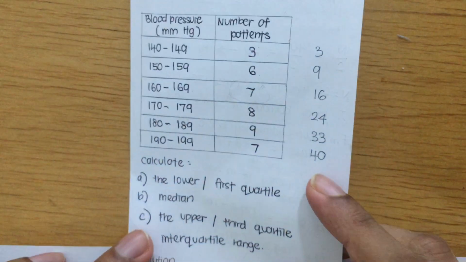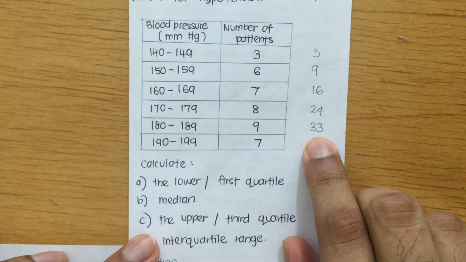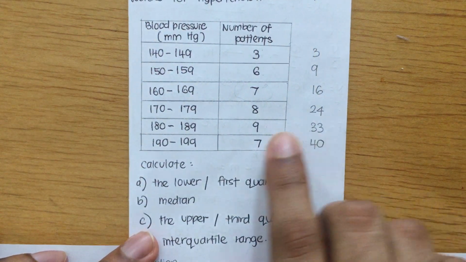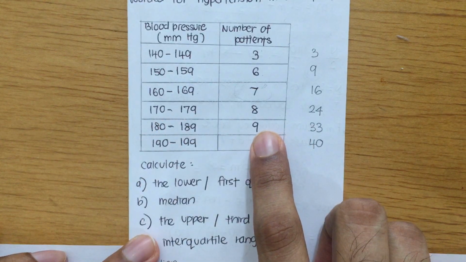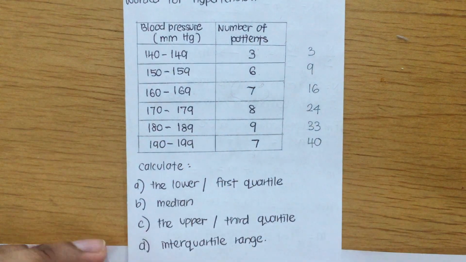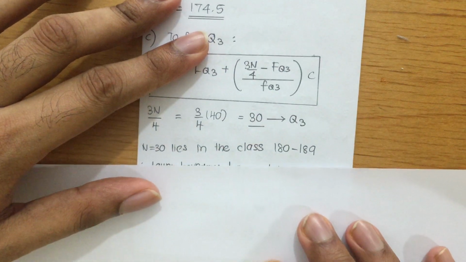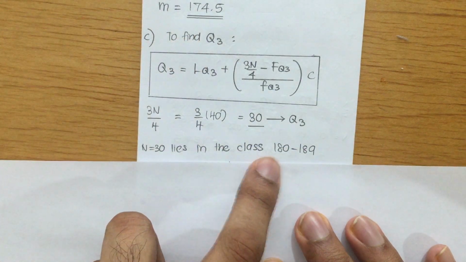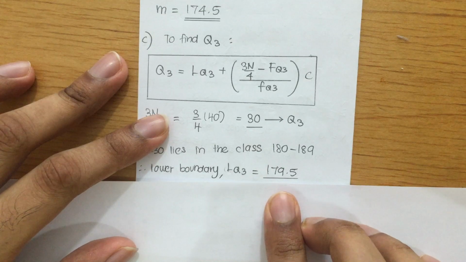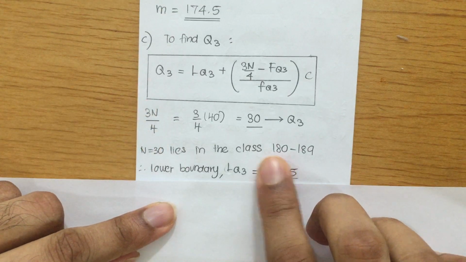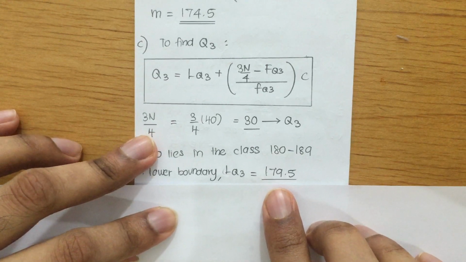Okay, if you don't believe, you can check over here. As you look over here, this 33 already exceeds the third quartile value, guys, which means your 180 to 189 is the third quartile class. So this is your third quartile class over here. Okay, back to our solution. In this case, n equals 30 lies in the class 180 to 189. So your lower boundary LQ3 is equal to 179.5, which is (180 plus 179) divided by 2. So you get your answer 179.5.